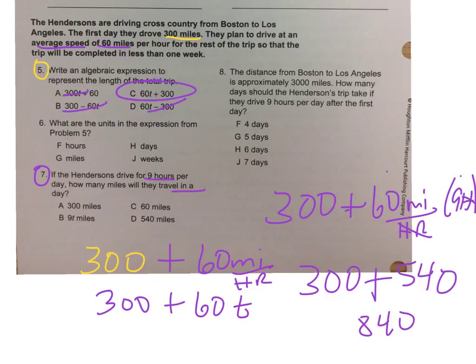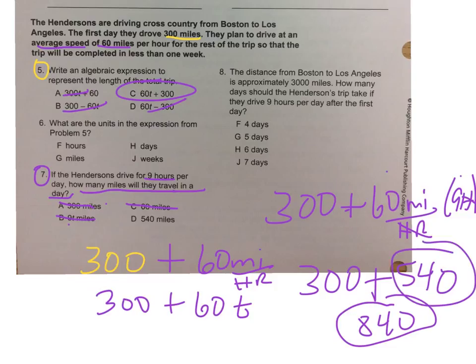So altogether they would have driven 840 miles, but look at what the question is asking. How many miles will they travel in 1 day? They've already traveled 300 miles, so we're not looking for that. They're not looking for how many hours they're driving. 9t represents hours, not miles. They didn't go 60 miles; that's how fast they're driving. If you notice, in 9 hours they drove 540 miles that 1 day, and so D is the answer. Now it's your turn to do all the evens.